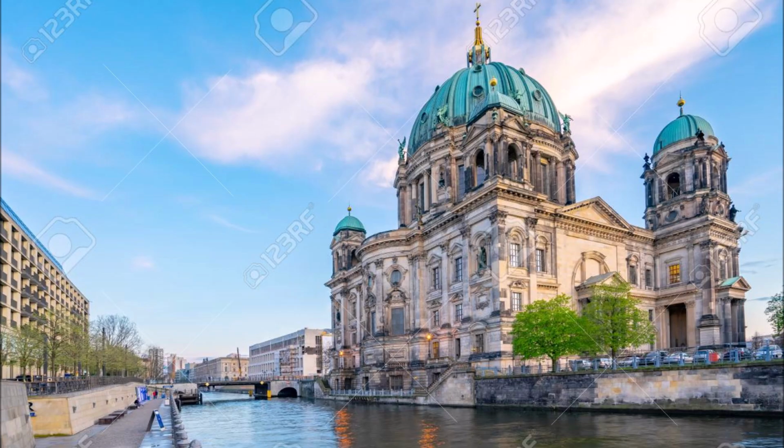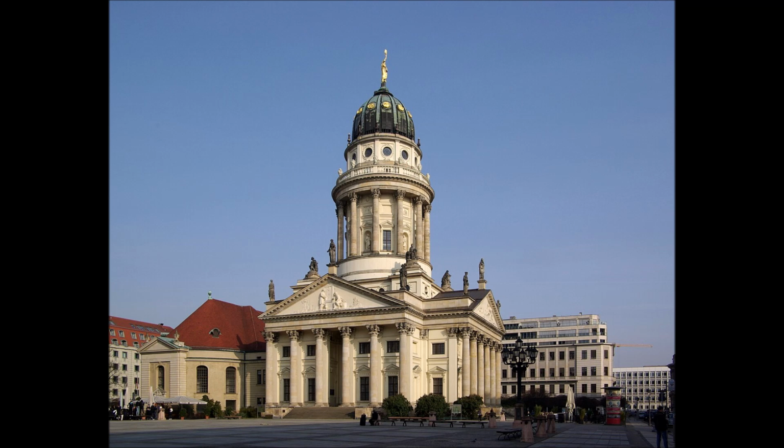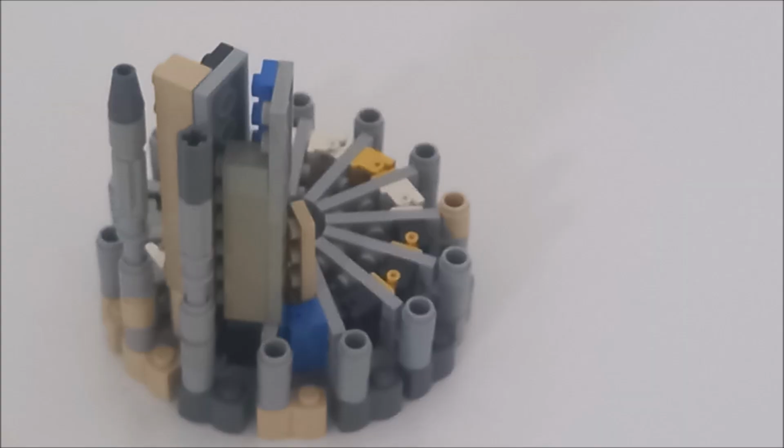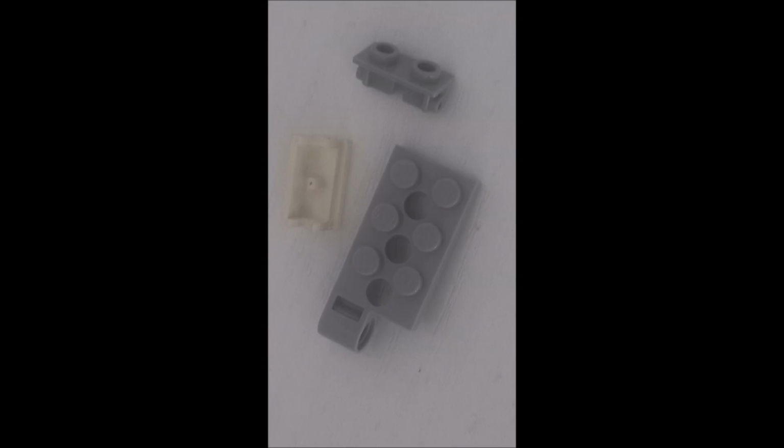But my building in the end will have the typical 4 turrets on each corner, and then the big dome in the middle will probably be more like the French cathedral. So like this one, a little bit higher, with these columns in the middle part. And I already have a plan to do the middle turret, the higher one with the dome on top.